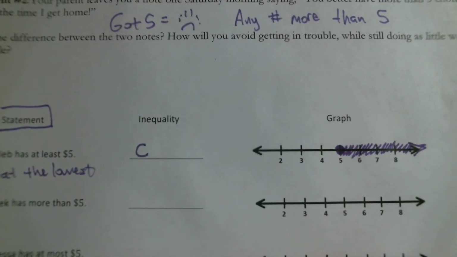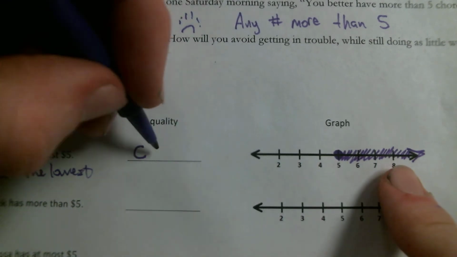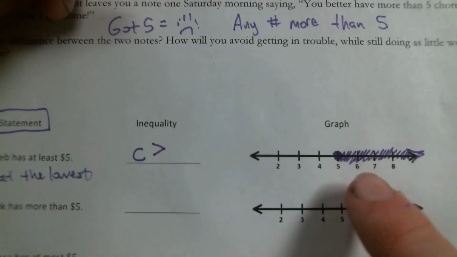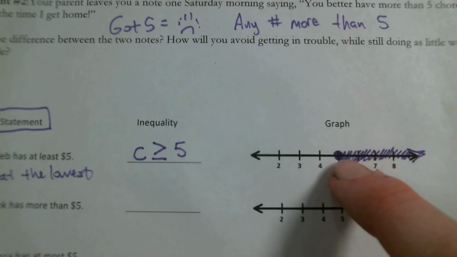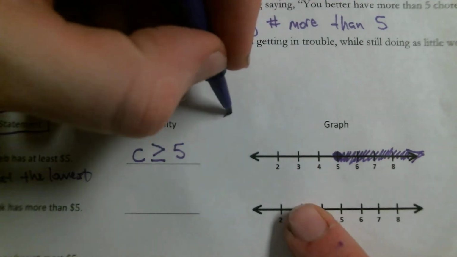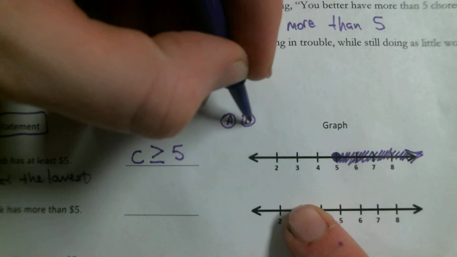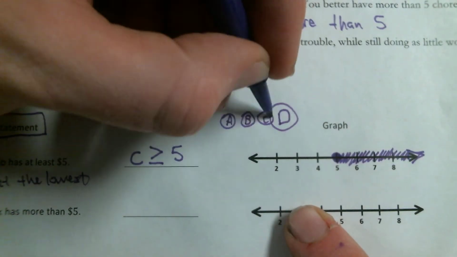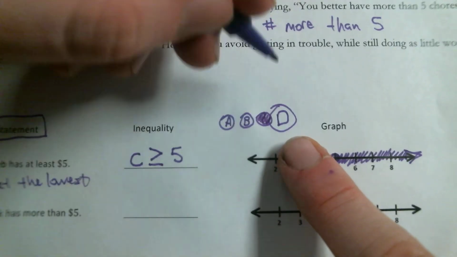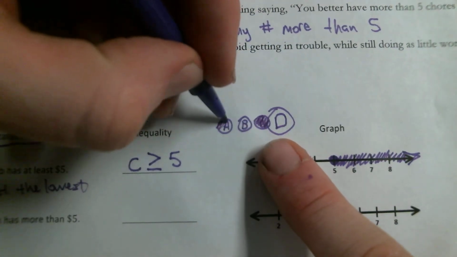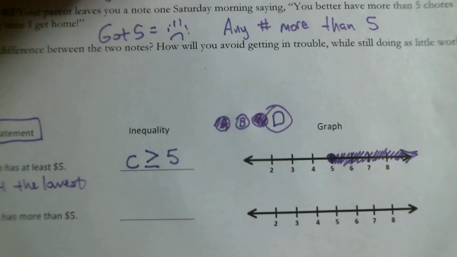So here's how we show this. I'm going to do C for Caleb. Whatever money he has, it has to be at least 5. So that means it's 5 or more. So C, Caleb's money, is greater than 5, but it also could include 5. So that's why I color the dot in, just like a test, right? If you want answer A on a test, if you want to include it, well, I made the D one much bigger. If I want answer C, I fill it in. I want to include it. If I want answer A and C, I fill both in, right? The ones you don't want, you don't fill in.